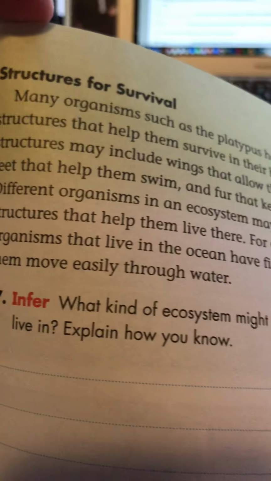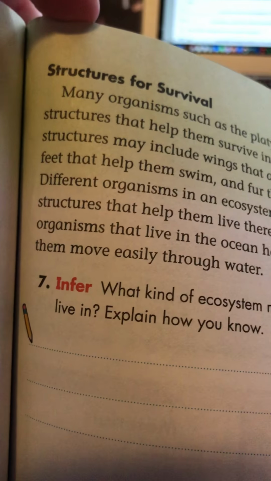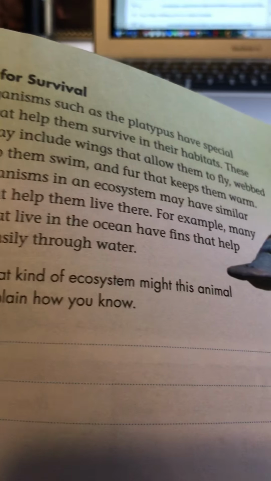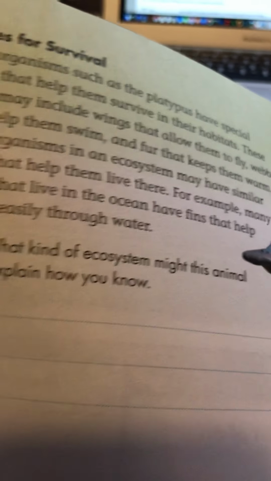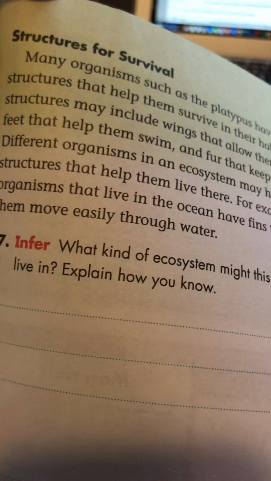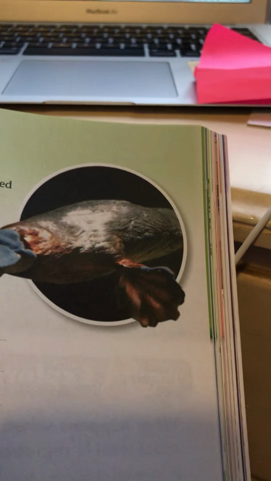Different organisms in an ecosystem may have similar structures that help them live there. For example, many organisms that live in the ocean have fins that help them move easily through water.